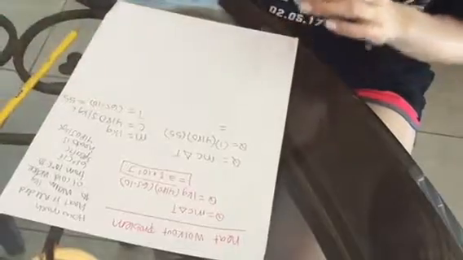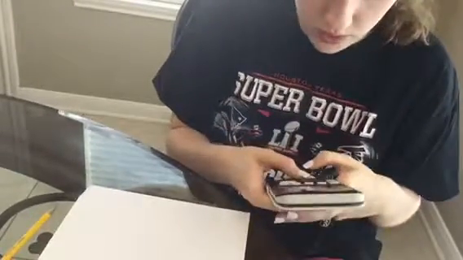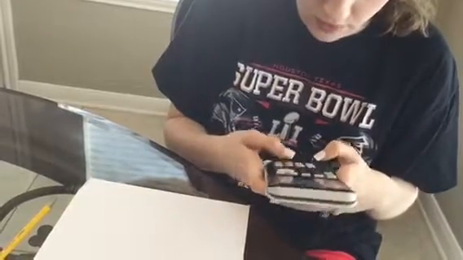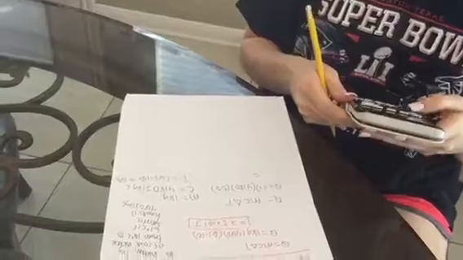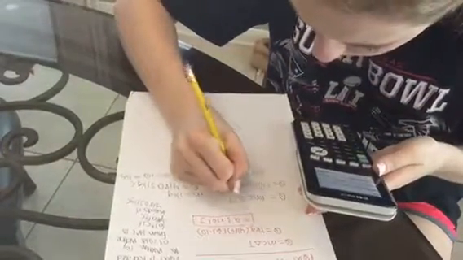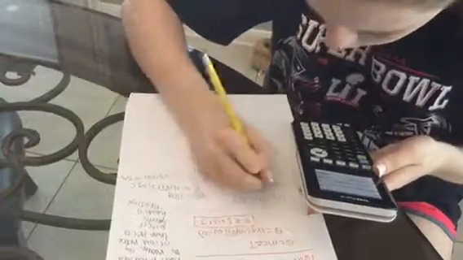Then we're going to stick all of that in our handy dandy calculator: 1 times 4,180 times 55, and hit enter. It gives you a big number, and it's easier if you put it in scientific mode. So you get 2.3 times 10 to the 5th joules. And there you go.